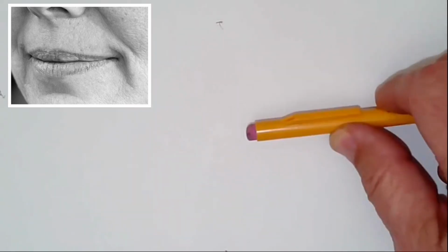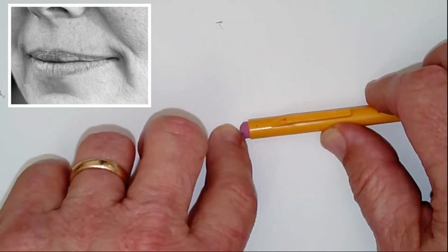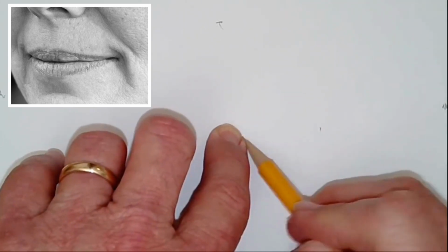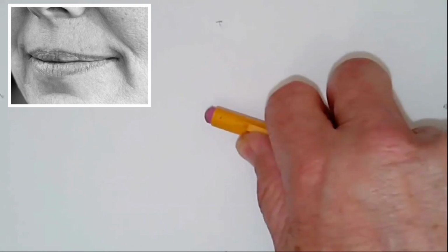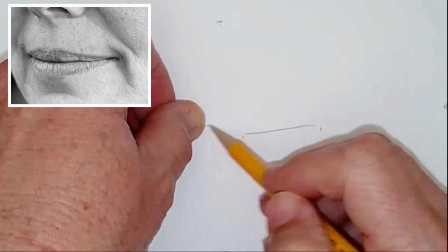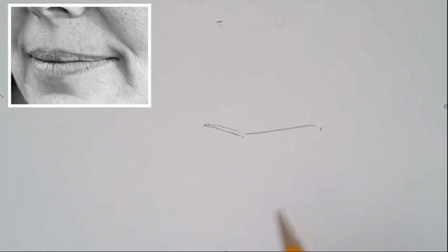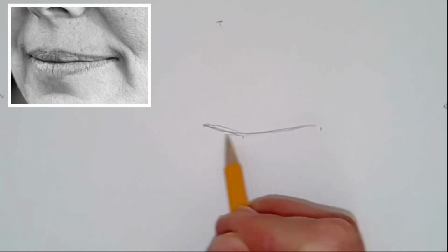So in this particular case, because we have this curve, I'm going to break it up into a couple of parts. So I'm going to start by sighting to the inside of the center lip. I'm just going to find that first angle. So I'm going to say there to there. So there's my first angle. And then I'm going to start my second side, the far side. Pull that down. And then once you have that, you can create that gentle curve.